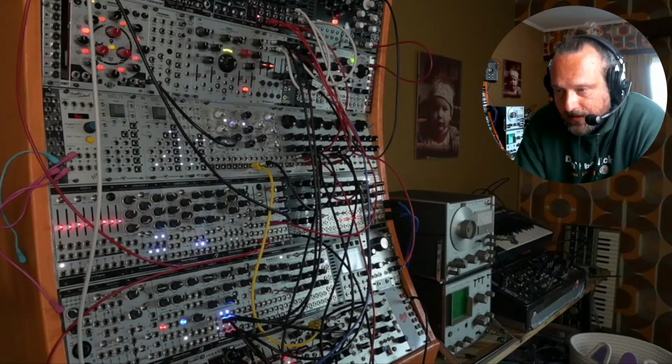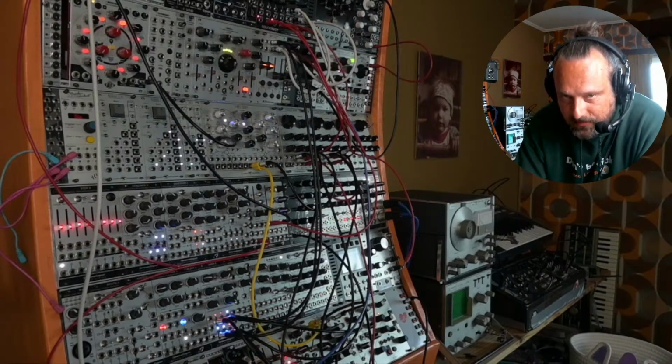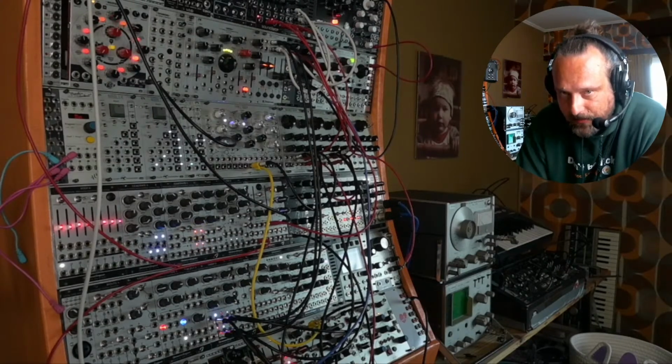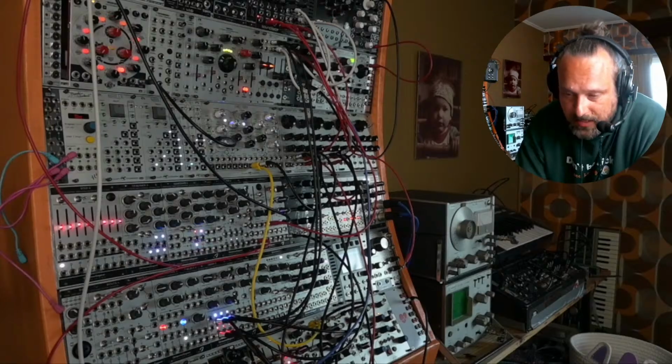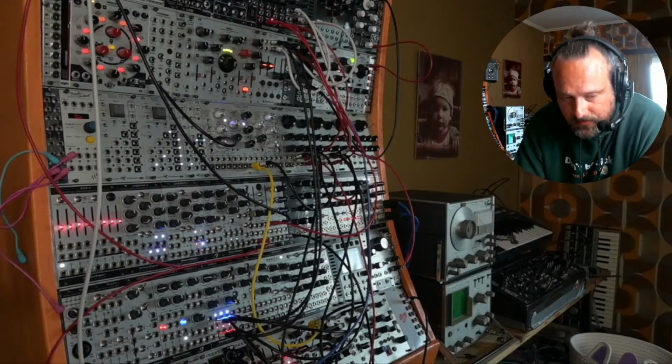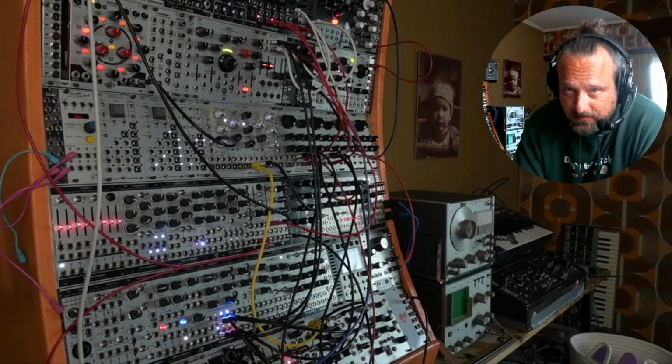I'm just hoping we can figure out a nice patch to demonstrate the slew or filter capabilities of a function generator. And maybe we can make a bare bones VCA as well.